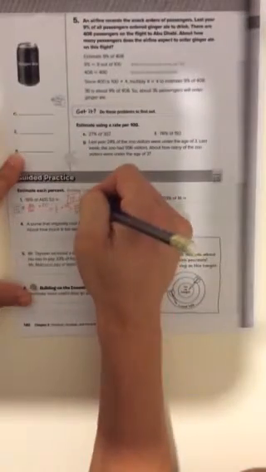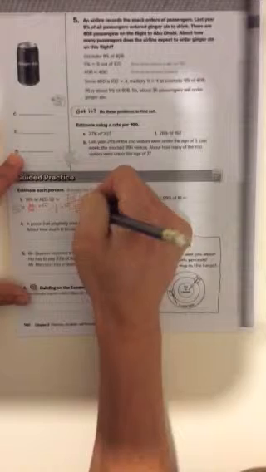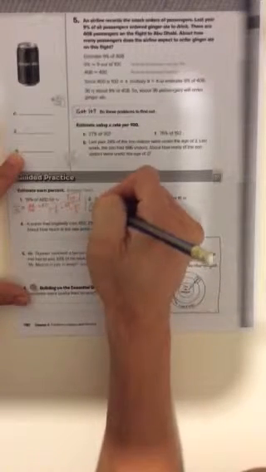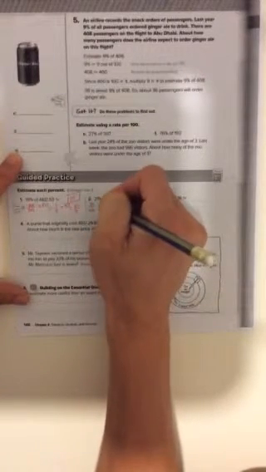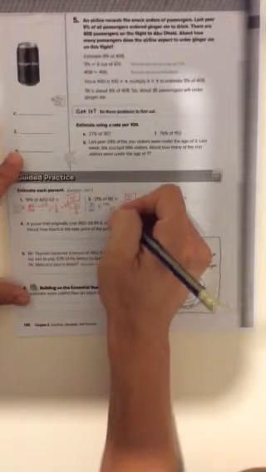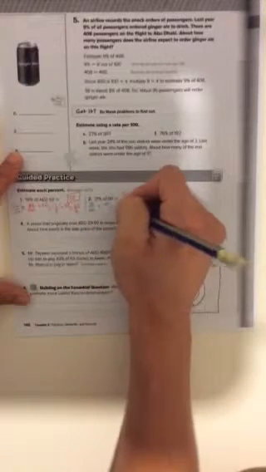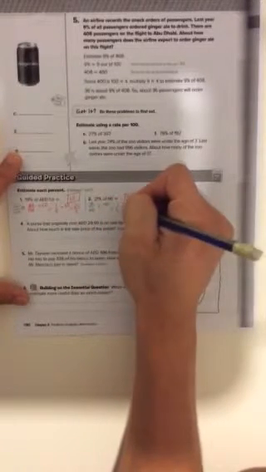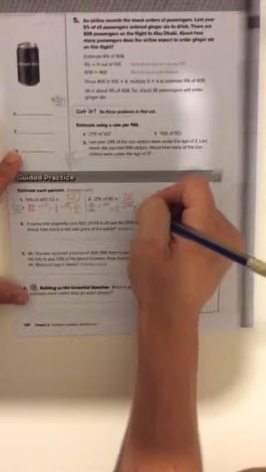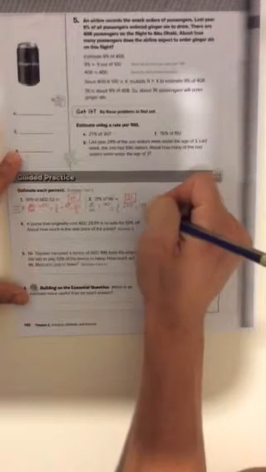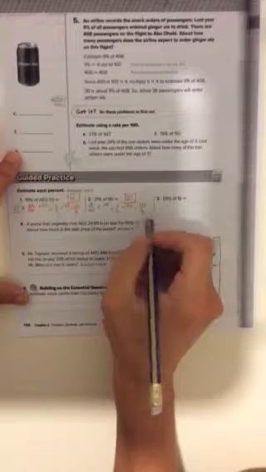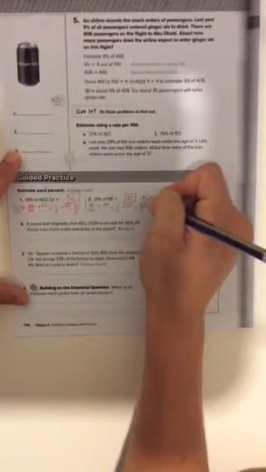Okay, so this is very close to 20% of 100. Okay, so 20 over 100 is 1/5 of 100, which equals 100 over 5, which is actually, in this case, 20.